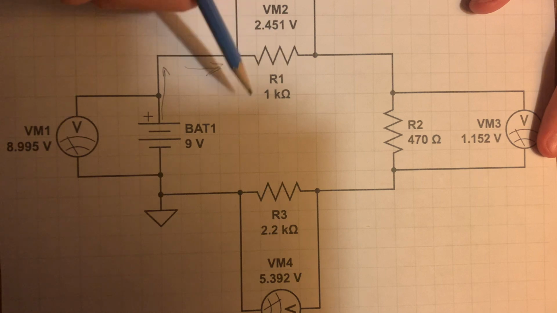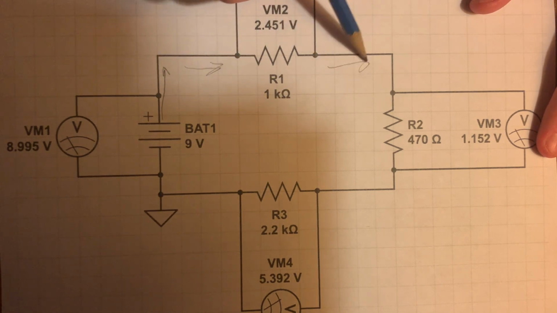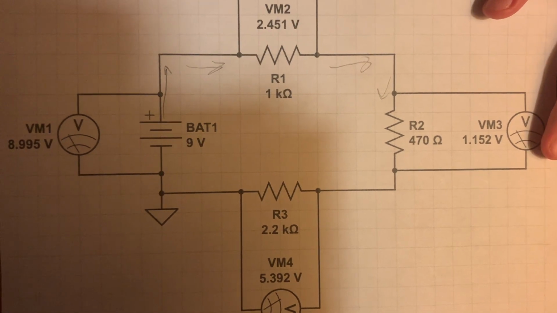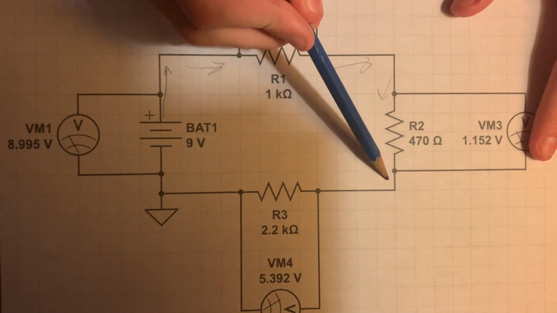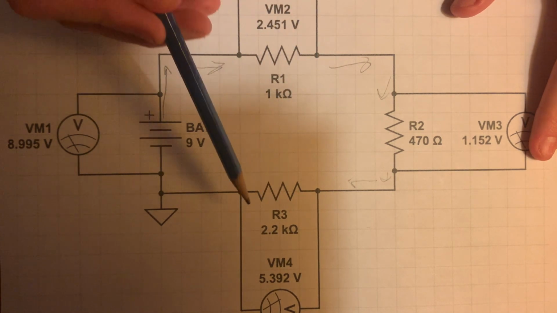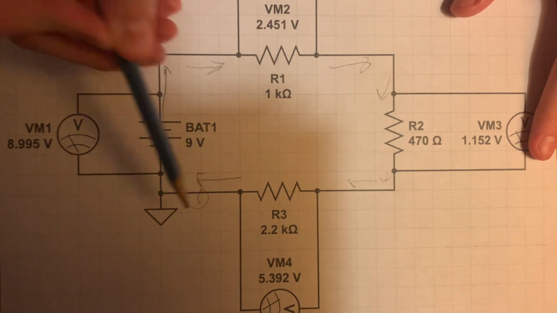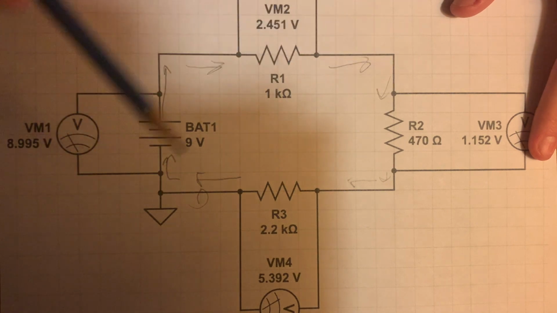It gets to the 1K, it drops right around 2.5 volts, and then it continues on to the 470. The 470 drops about 1.1 volts, not having as much resistance as the other two resistors, so it doesn't use as much voltage. It continues on to the 2.2K. The 2.2K uses about 5 volts, and by that point the voltage here is 0. And it continues on to ground, and the circuit is complete.